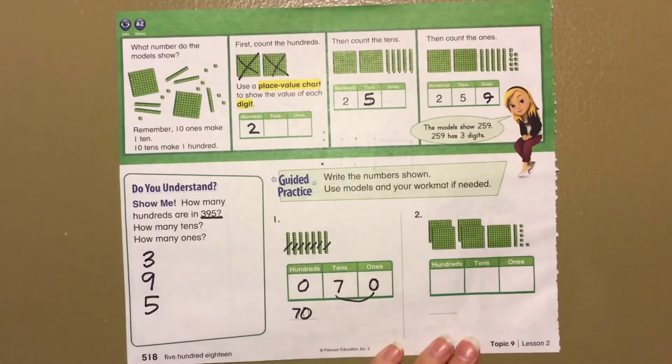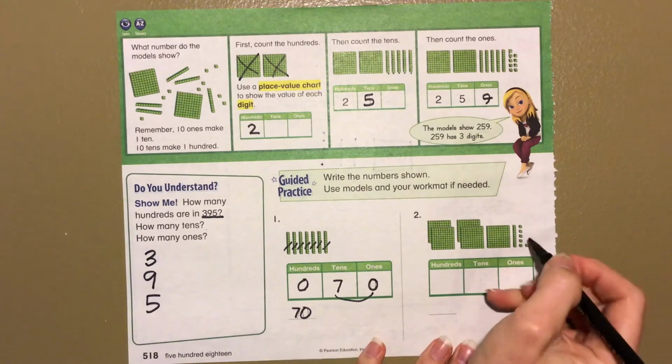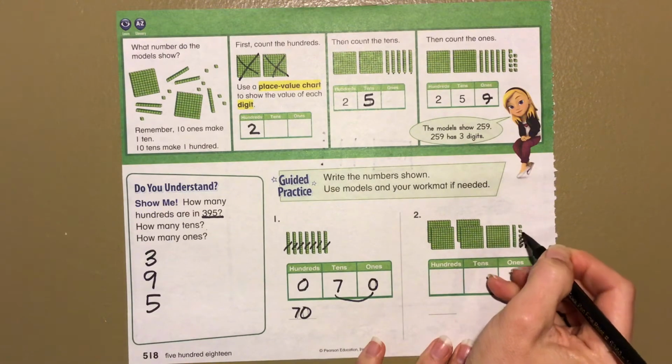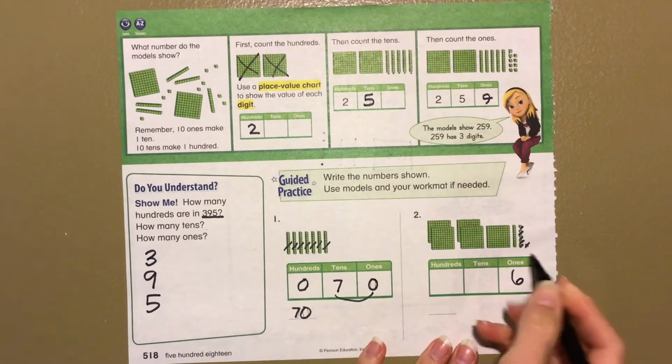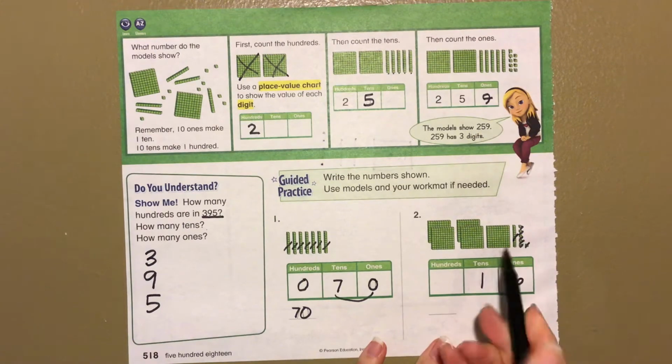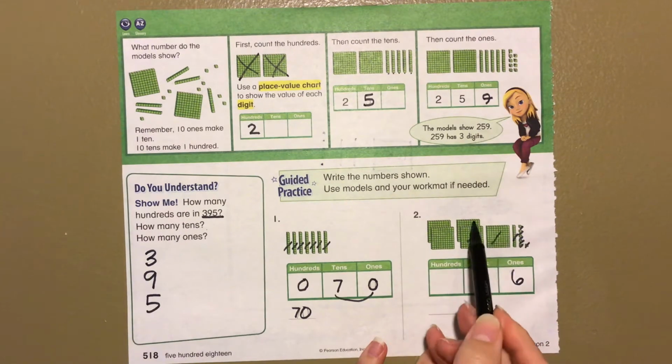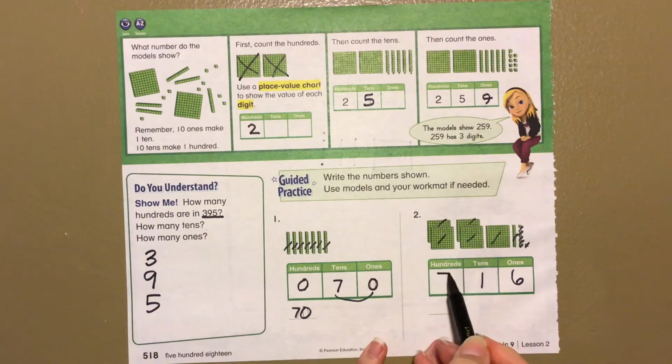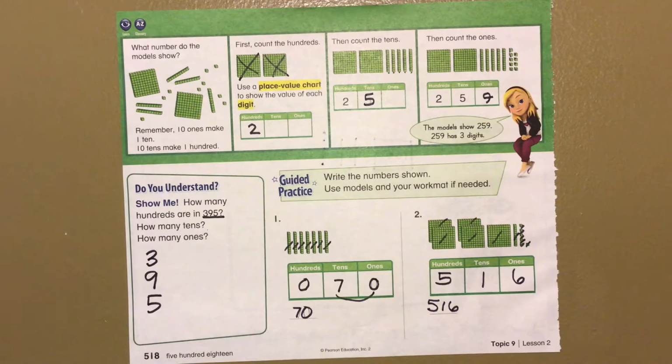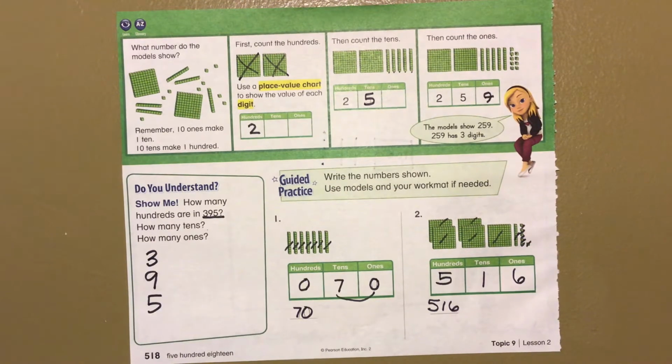All right, let's take a look and figure out our next number. So let's start with our ones. 1, 2, 3, 4, 5, 6. 6 ones. How many tens? 1 ten. Let's see how many hundreds we have. 1, 2, 3, 4, 5. So our number is 516. All right, let's go ahead and go on to our next page, our independent practice.